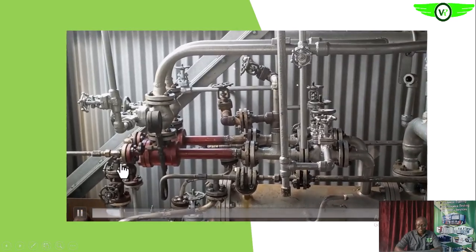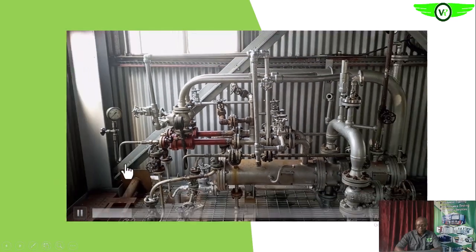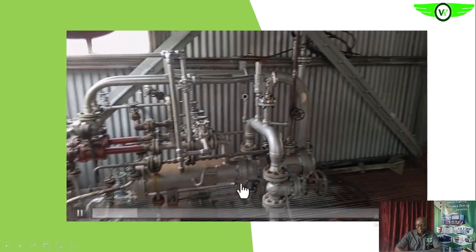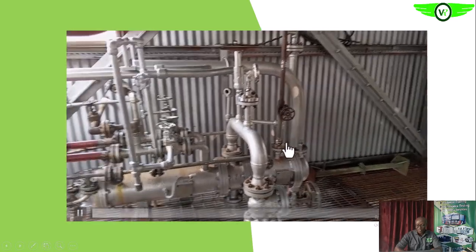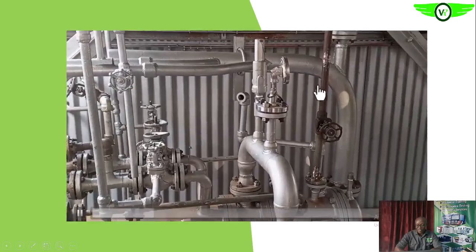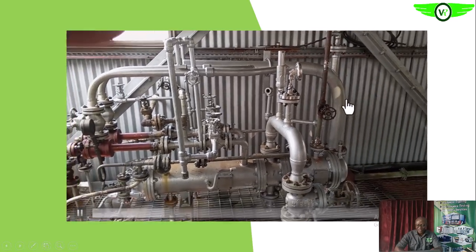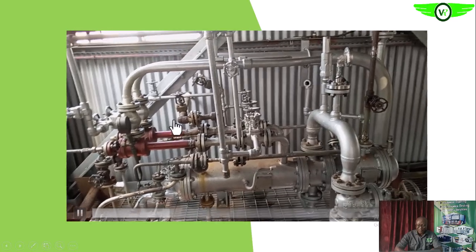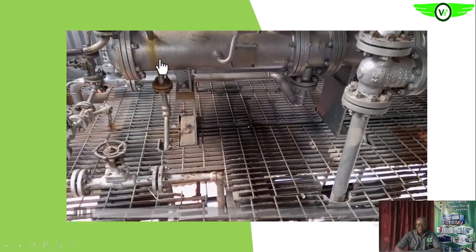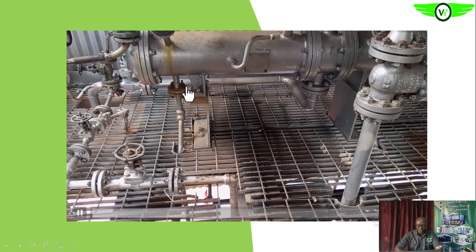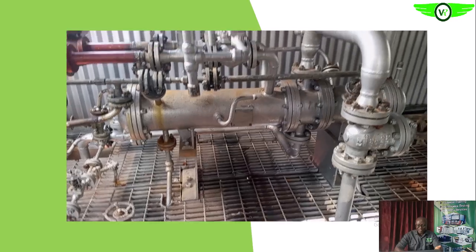So this is the ejector, as we have discussed earlier. We have the valve, and this is connected to the exhaust system. In this case, we have a primary and secondary ejector, which means we have two sets of ejectors in this system. Are you getting it?